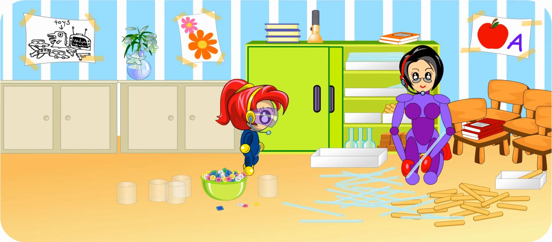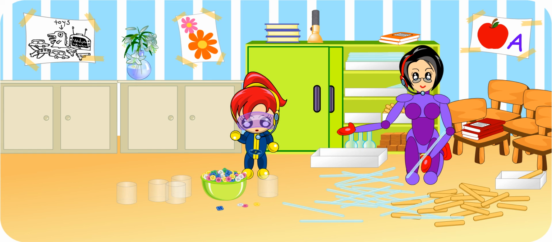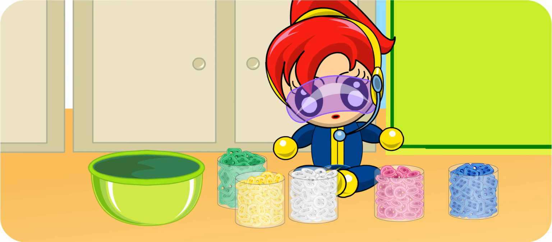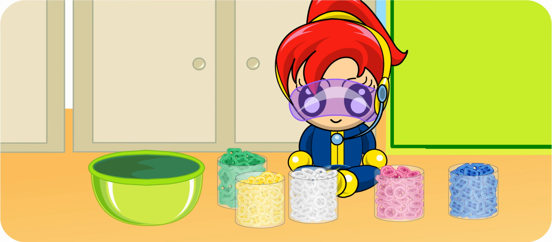What are you doing, teacher? Do you need my help? I am tidying up the cupboard, Turbo Girl. You can help me by arranging these buttons according to their colors. Why do you have to group them according to their colors, teacher? By arranging them this way, it will save me a lot of time finding a particular button in future.